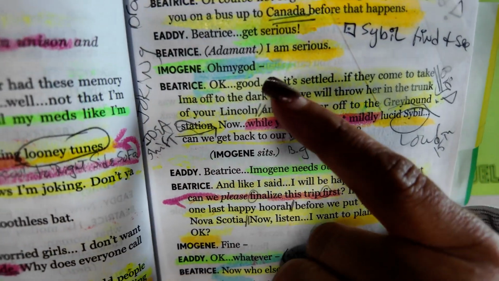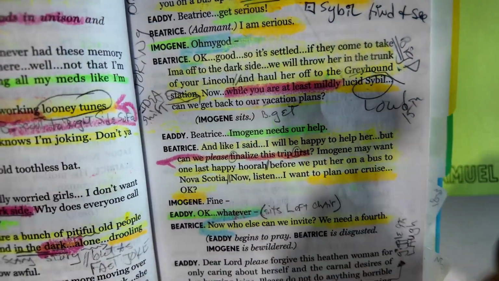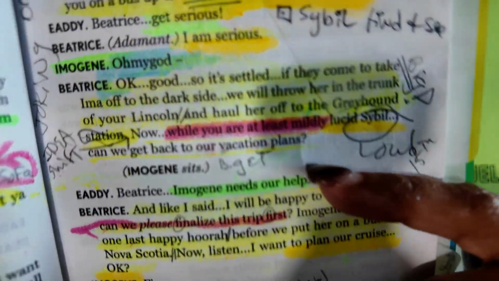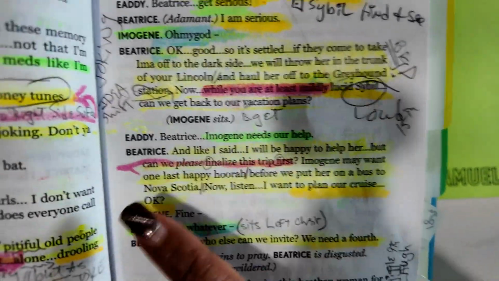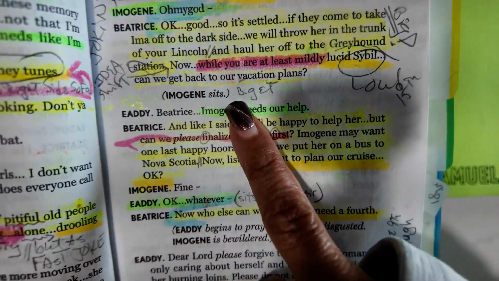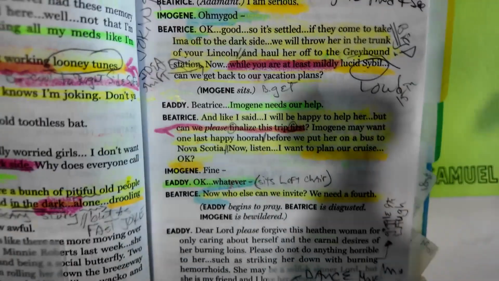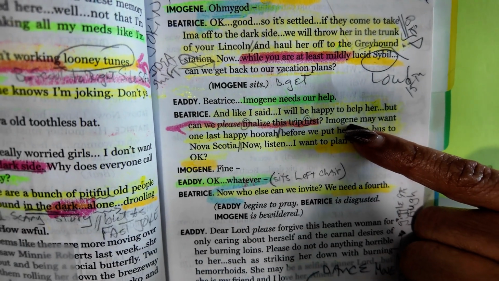This also, I'm joking here, or I'm trying to make a joke out of a situation because the other two are being very scared about the possibility that our friend Imogene is starting to lose her memory. And it's common, the symbol for theater, right?